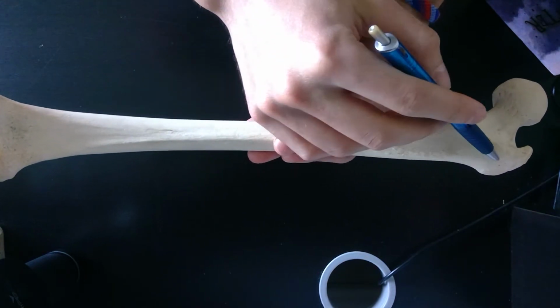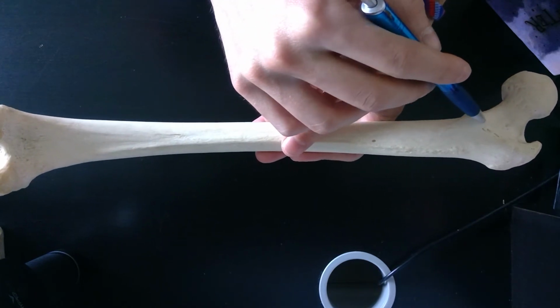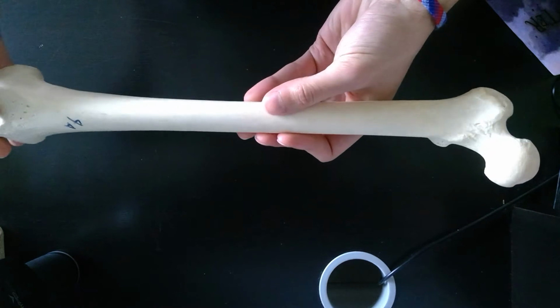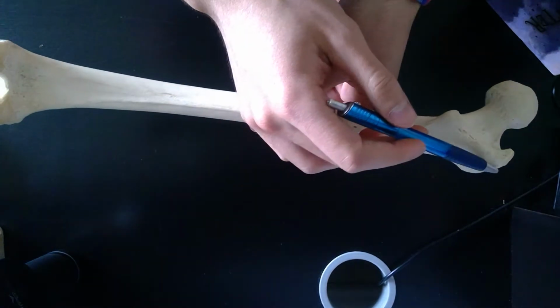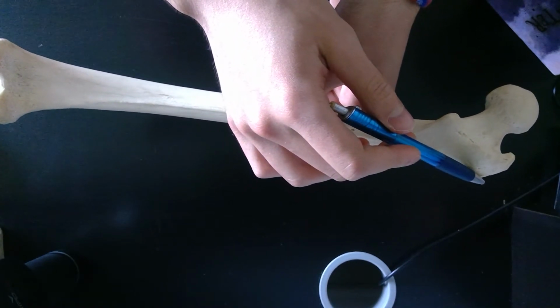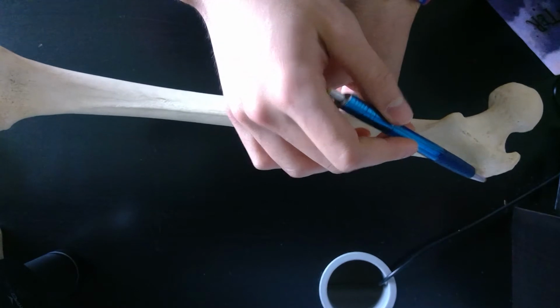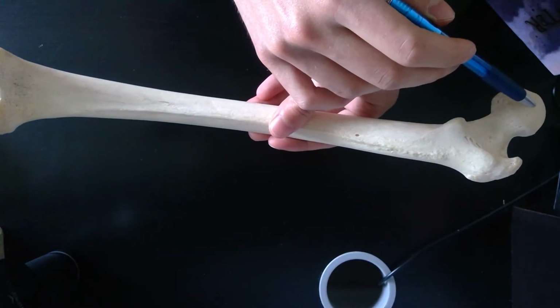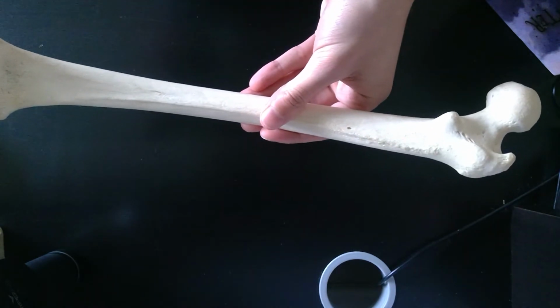So the way you can tell it's posterior, at least, is based on the lesser trochanter's location, because if we head it anteriorly, we don't see it as well. Additionally, we have the lateral side of the femur, which is where the greater trochanter pokes out. You can actually feel this on your upper thigh. And the medial side, where the head of the femur goes into the hip joint or labrum.